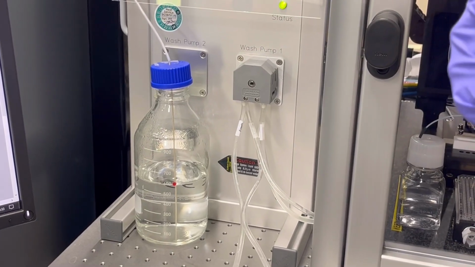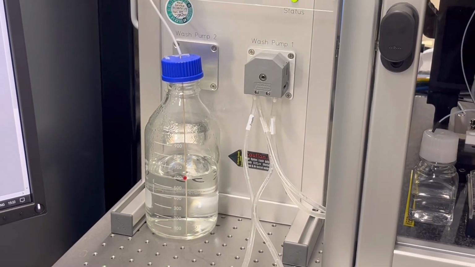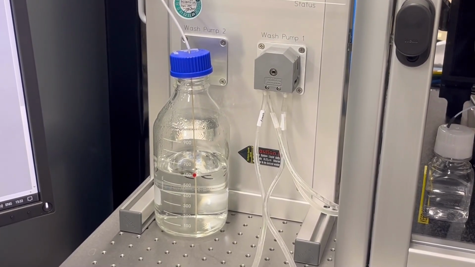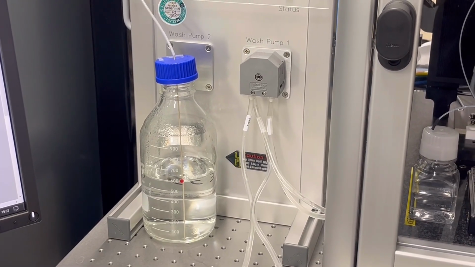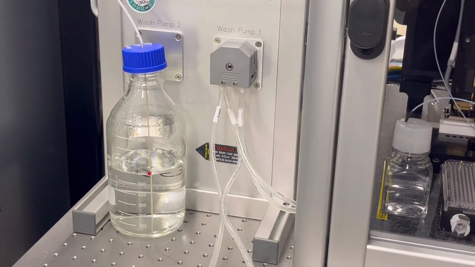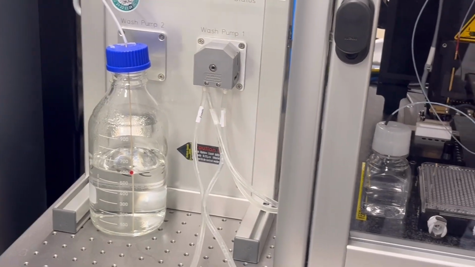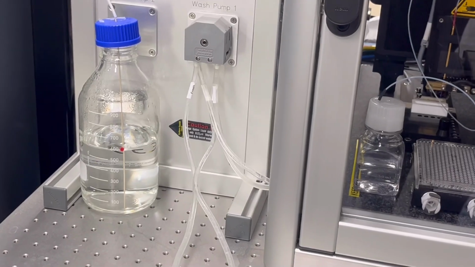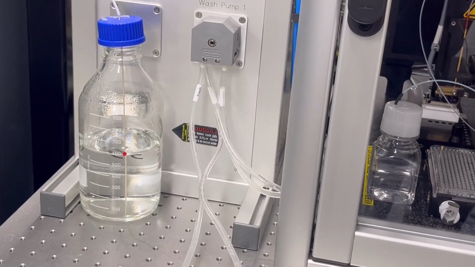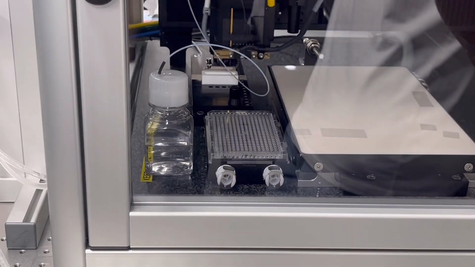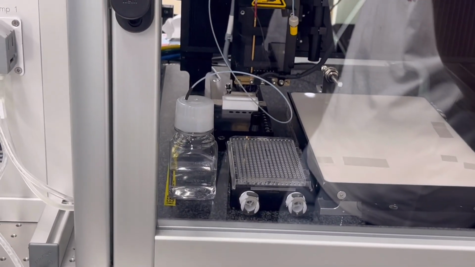You remember? It's easy. You remember the name? What is that? The top where we insert this one is the manifold.